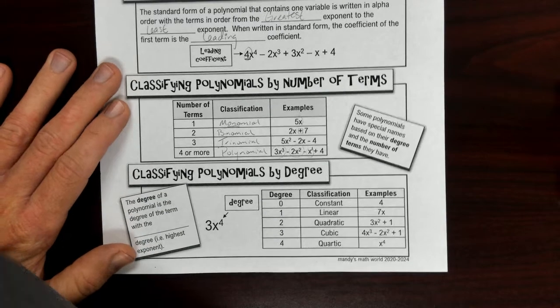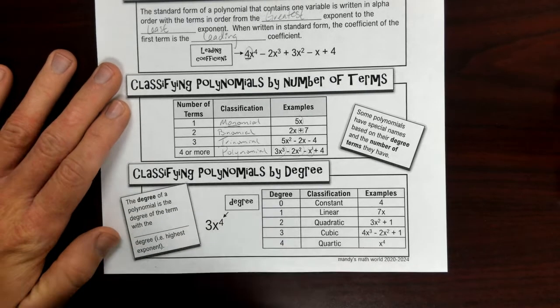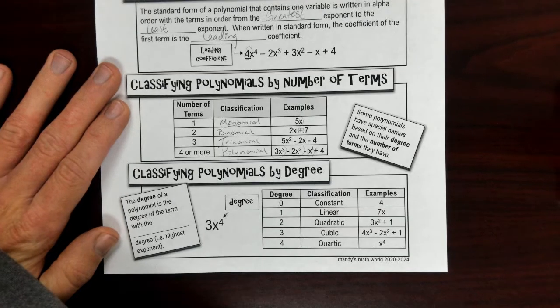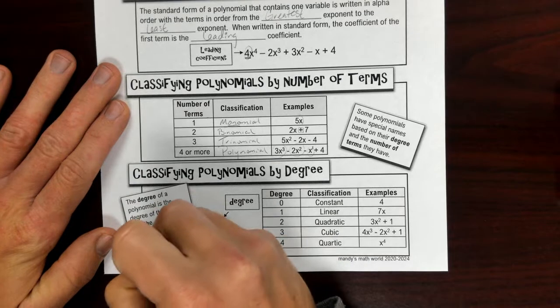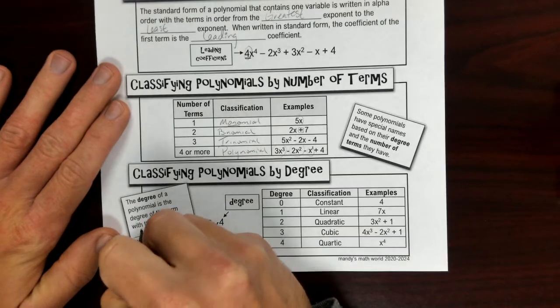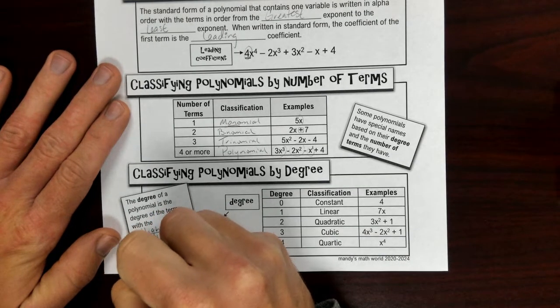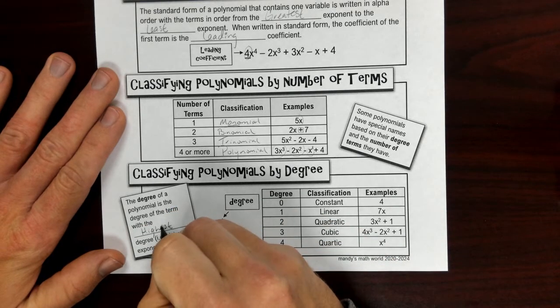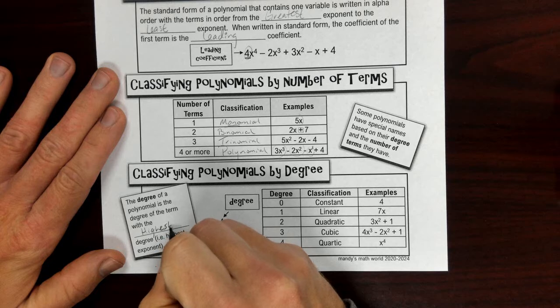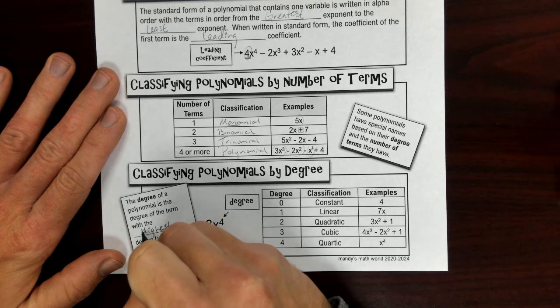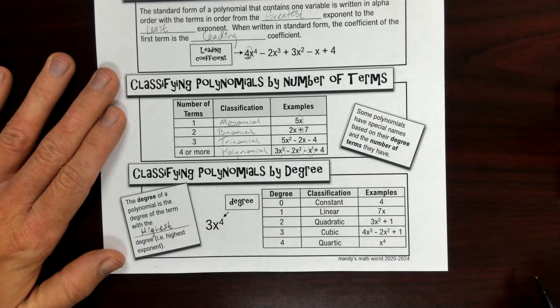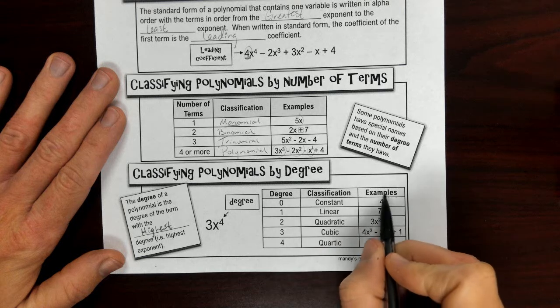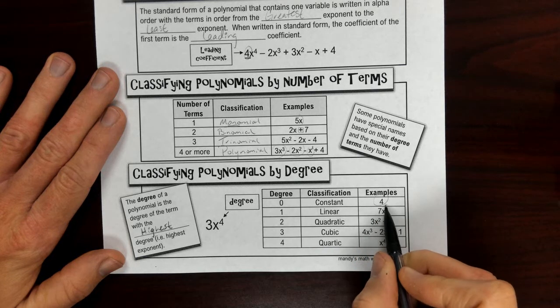The degree of the polynomial is the degree of the term with the highest degree. Alright, so the degree of the polynomial is the degree of the term with the highest degree. So the greatest exponent, in other words, is what I'm saying. The greatest exponent is the degree of the polynomial. So in this case, we have a constant, right? I don't see a variable here.